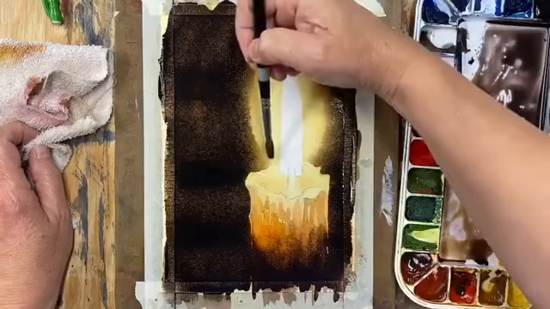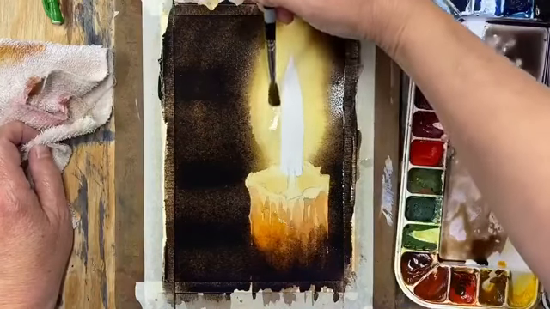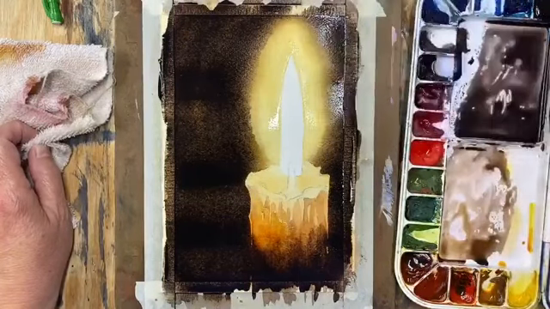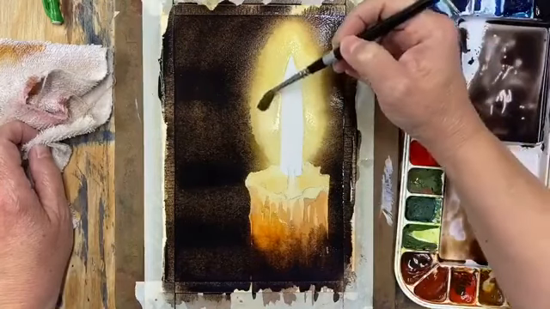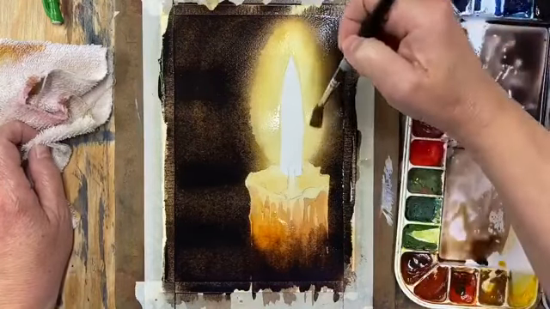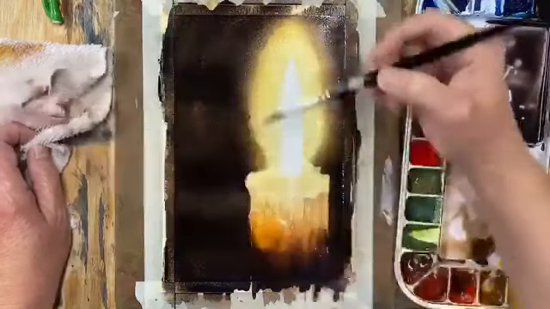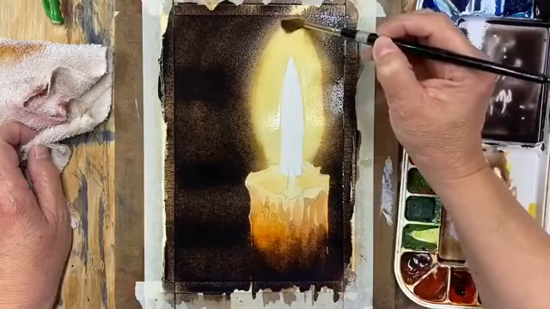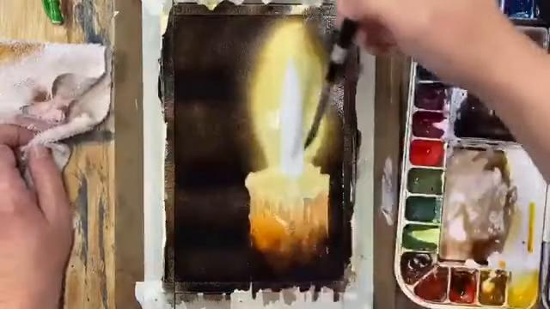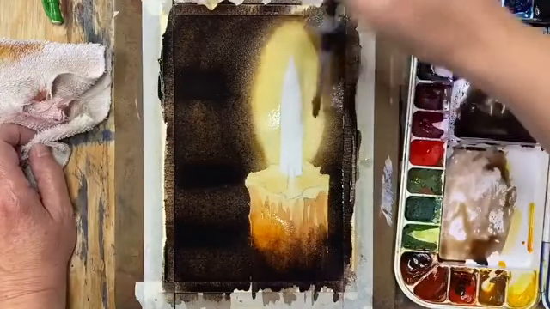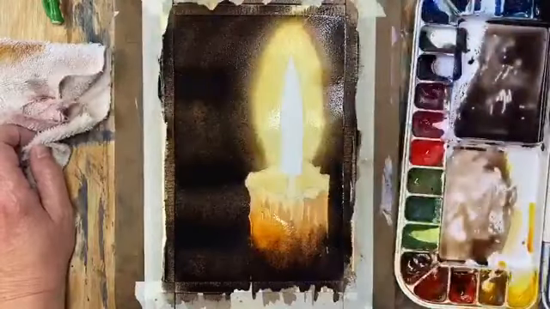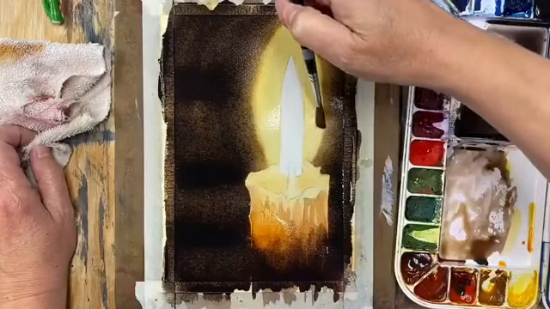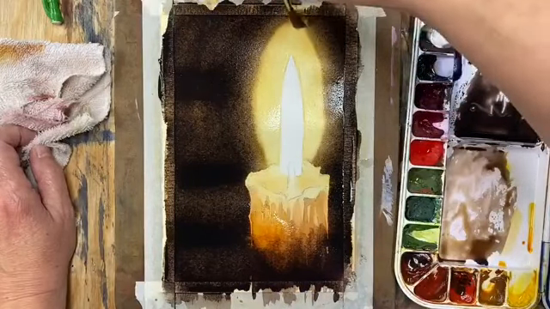All right, now at this point I'm going to come in here with clear water and I'm painting right around the flame. And you notice I'm doing it with my small brush. I don't want a lot of water, just a little, so that I can just come around and just barely kiss the edge of that glow. I don't want to disturb it. I just want to add a little bit more water in there, just to give it a little bit of moisture for those little particles to kind of float around in there.